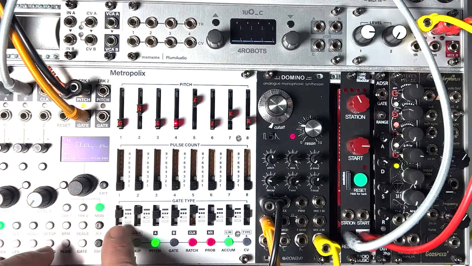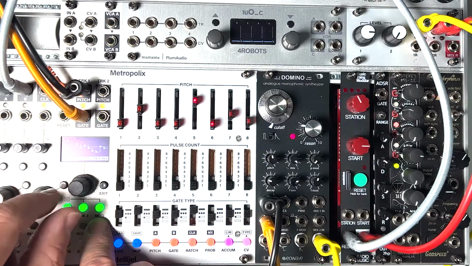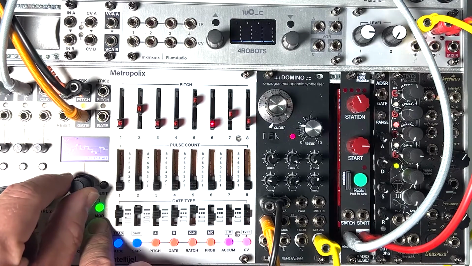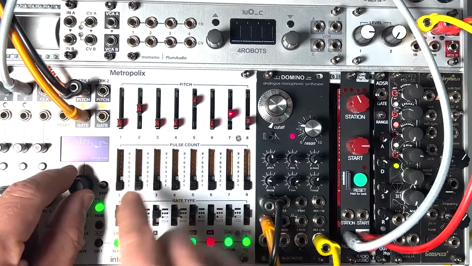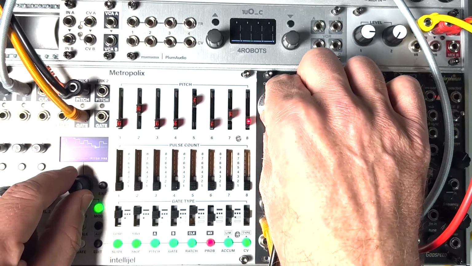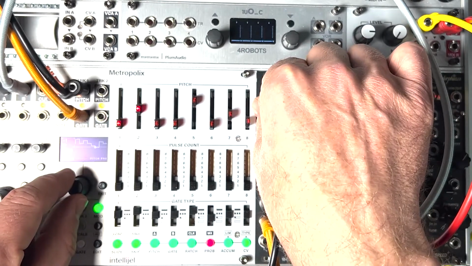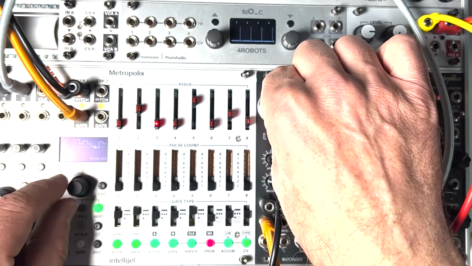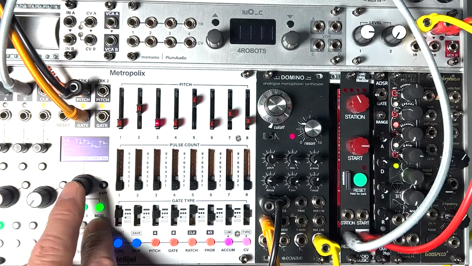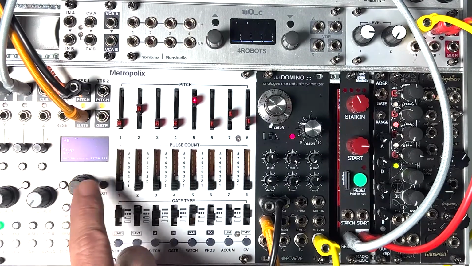And then, as with all of these, if I hold Alt and turn this down, it moves all of them down, or all of them up. The module is so good. And then if you hold Alt and press the button, it will reset them all.